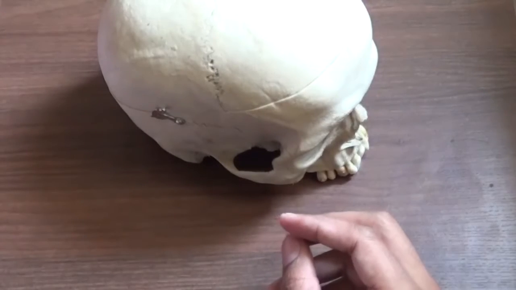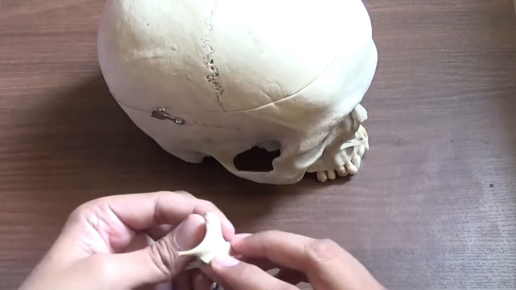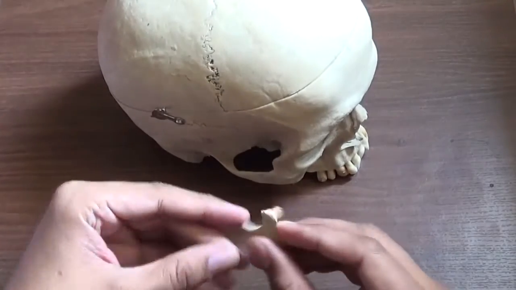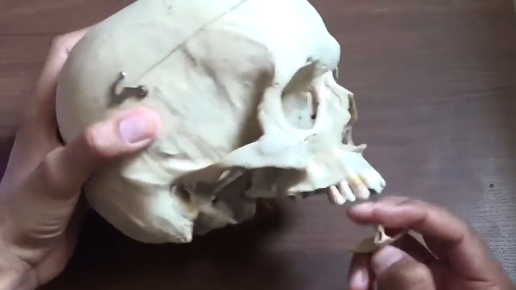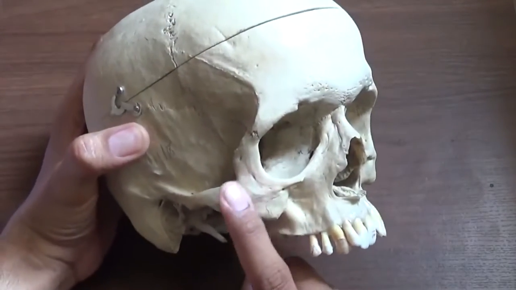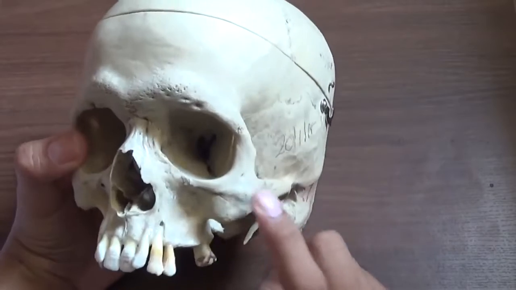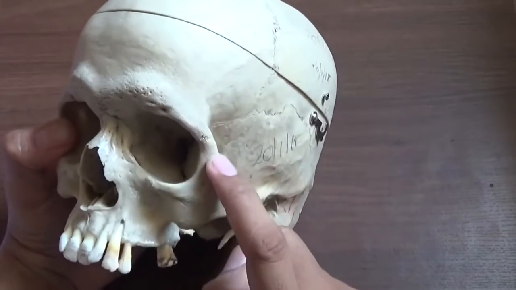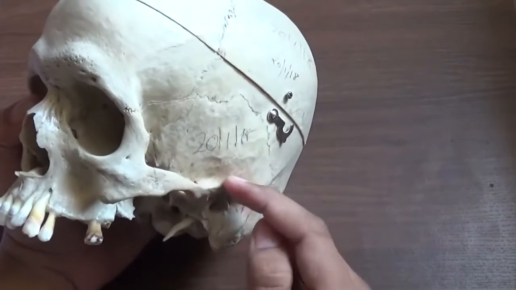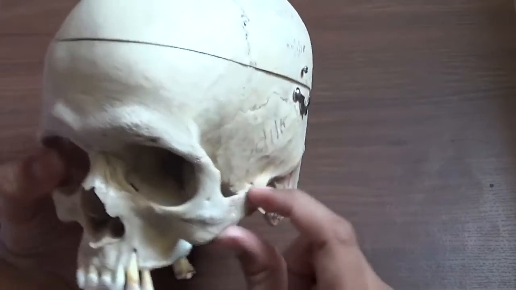Another paired bone related to the maxilla is the zygomatic bone. Here you can see this is the zygomatic bone, and the same here you can see this portion. It's a very small bone, the zygomatic bone, and that is forming the prominence of the cheek, right? So above it is connected to the frontal bone. Behind it is connected to the zygomatic process of the temporal bone, and that forms the zygomatic arch.